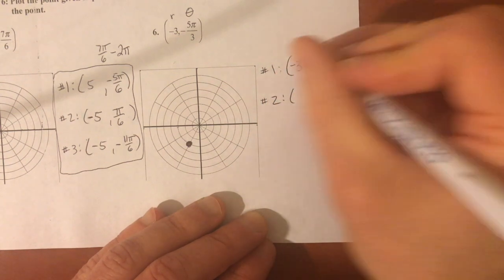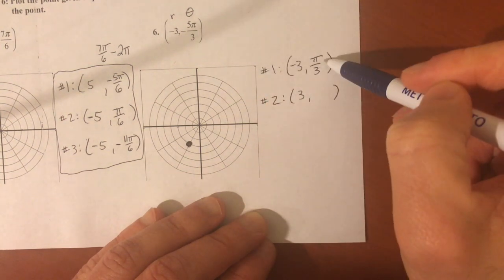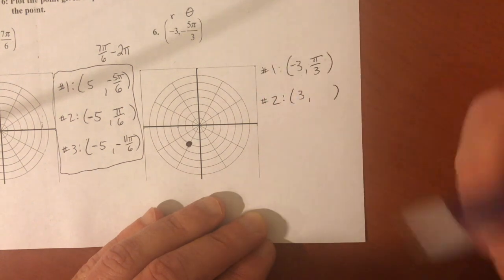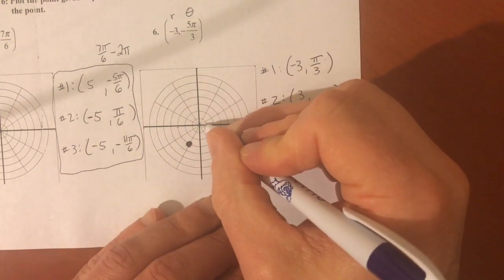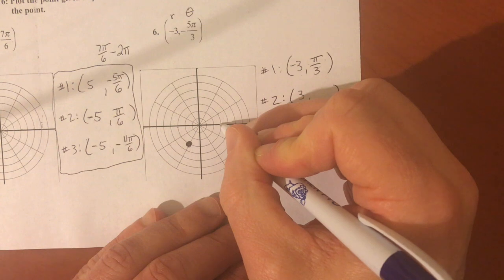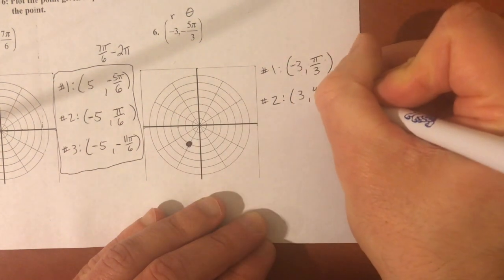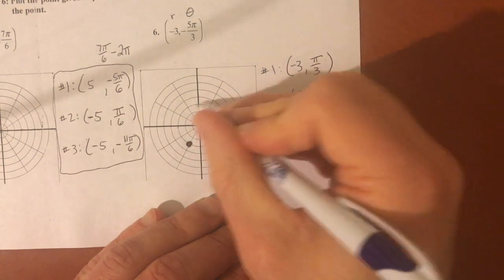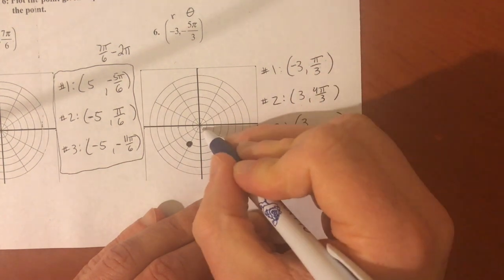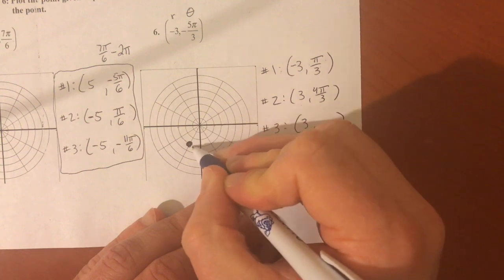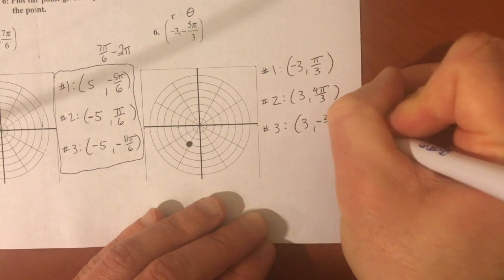How about with a positive r value? Because I could just take this pi over 3 or this negative 5 pi over 3, and I could add or subtract 2 pi an infinite amount of times. But let's try it with the opposite r value to get comfortable going back and forth. So a positive r value of 3, one way would be to rotate in that direction, and that would be 4 pi over 3 in the positive direction. Or positive 3, but go in the negative direction angle-wise, so that would be 3, negative 2 pi over 3.